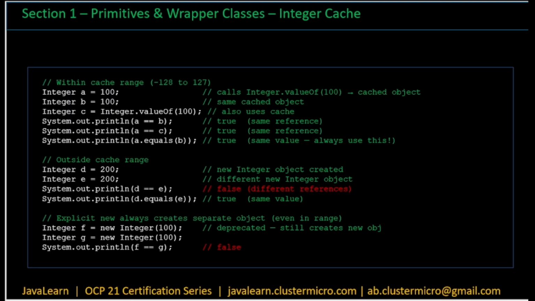Now Integer b is equal to 100. Exactly the same thing happens. The compiler calls Integer.valueOf(100) again, and the cache check runs again, and 100 is in range. The same cached object is returned. So b now holds a reference to the same object x that a points to. At this moment, a and b are two different variable names, and both are pointing to the exact same single object.